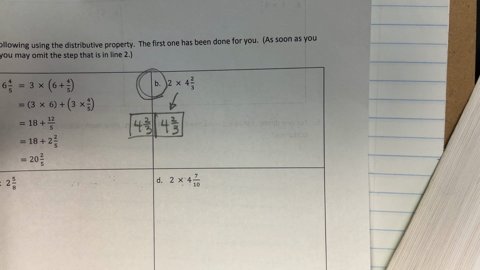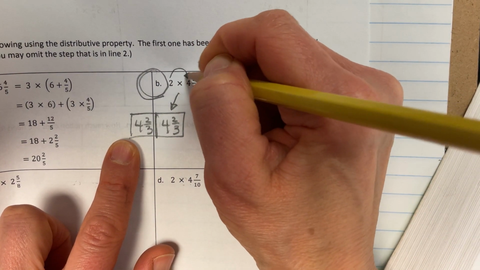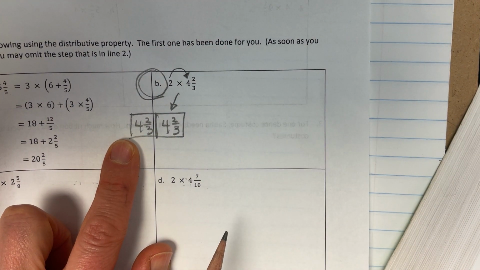Does everybody agree? Okay, so if you thought about the whole numbers, I have 2 groups of 4, right? How much is 2 4s? 8 whole. Okay, so look, 2 times the 4 whole would be 8 whole.